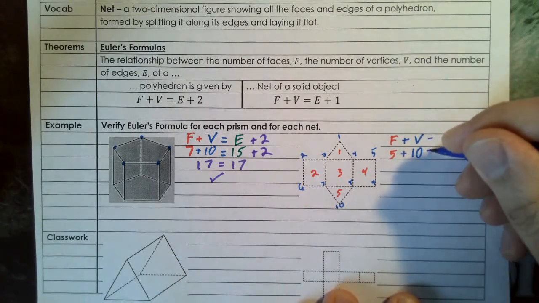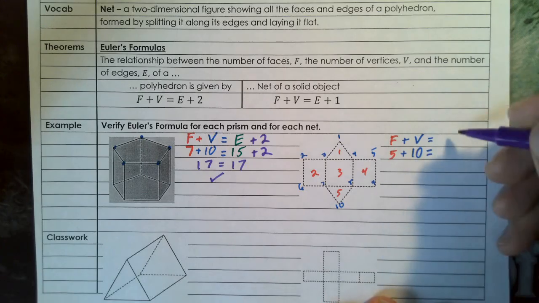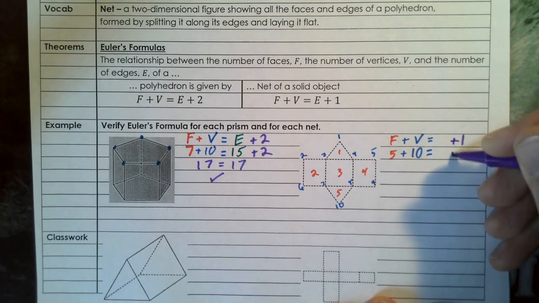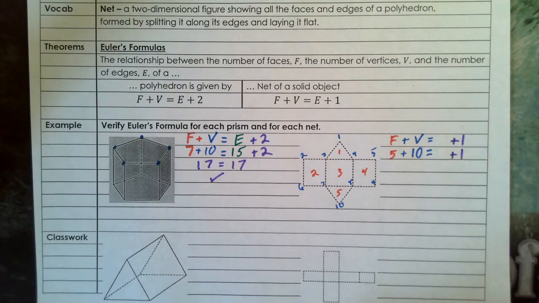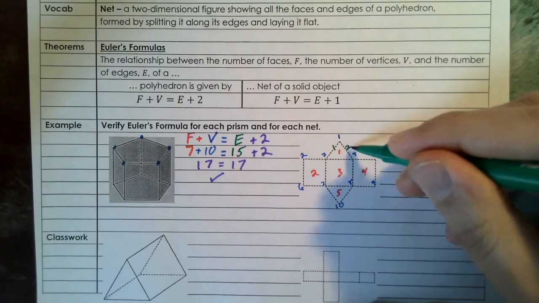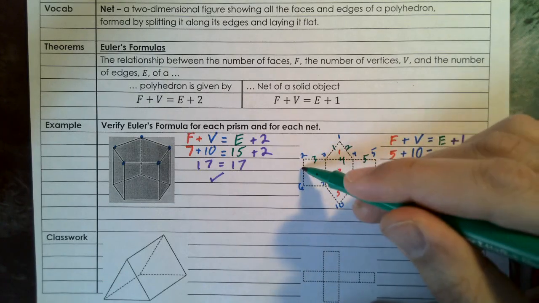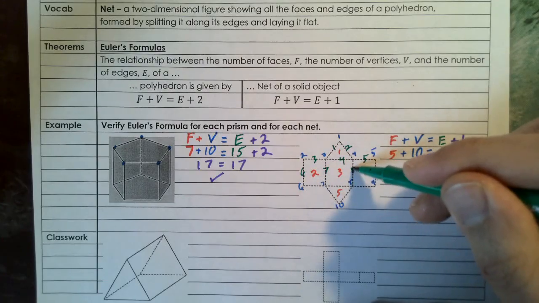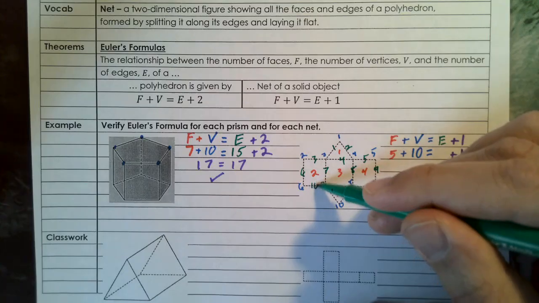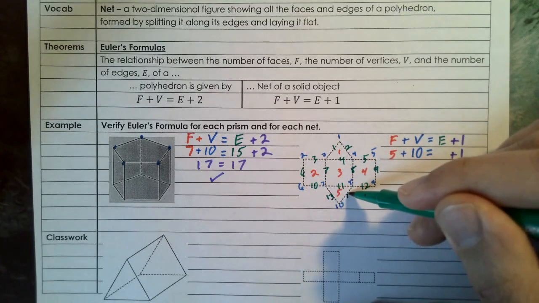That's going to equal the number of edges that I've got plus 1 this time because I am doing this with a net, a flat version of the three-dimensional object. So I got to figure out my edges. So I got 1, 2, 3, 4, 5, 6, 7, 8, 9, 10, 11, 12, 13, and 14.